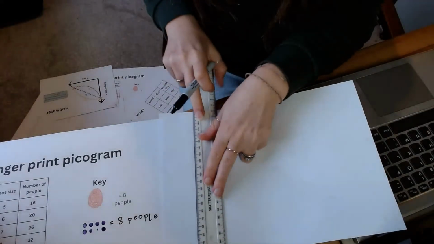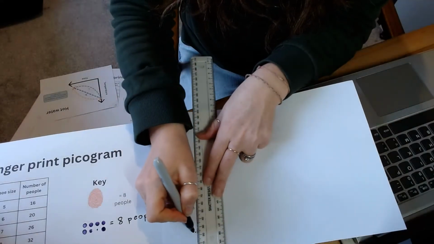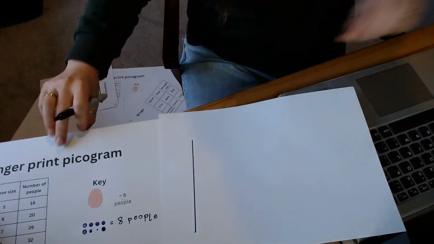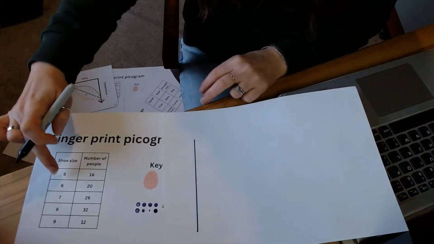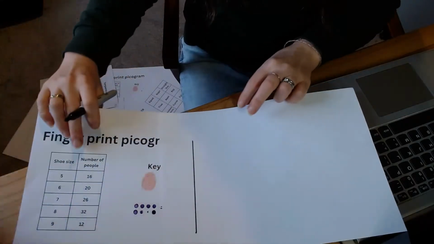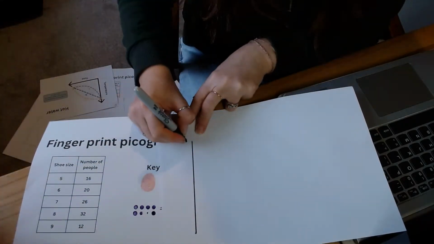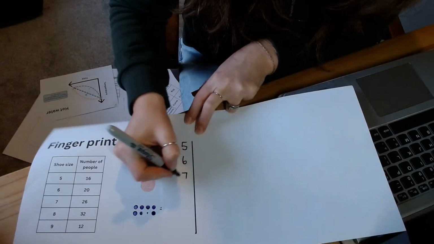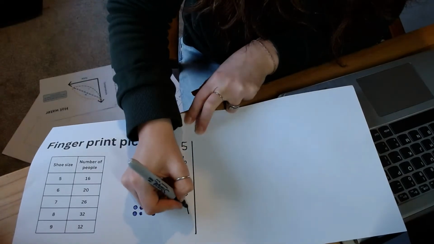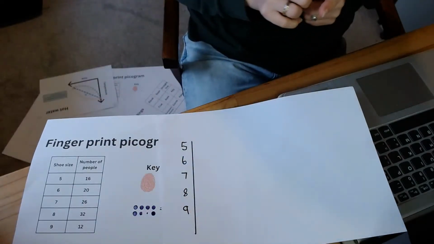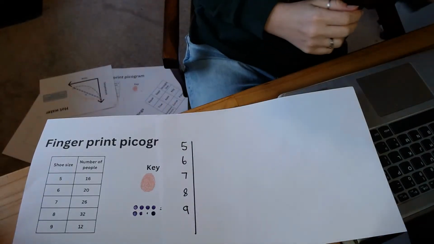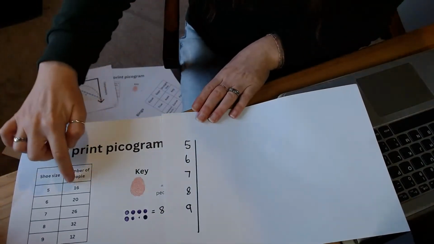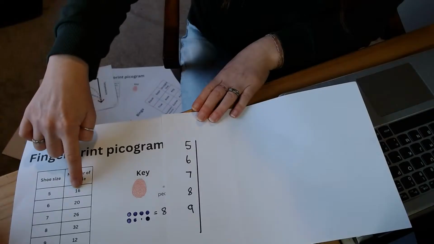We're just going to have the axis that goes down here, where we put the information that we're using, which is about shoe size. So we're going to need to put down these different shoe sizes: 5, 6, 7, 8, and 9. But we're going to need space for our pictures on the other side. So quite large: 5, 6, 7, 8, and 9. And we're going to need our pictures on the other side of this axis. Now, if you're doing it using the fingerprint model, it actually doesn't matter either way. We're trying to make 16 people here.